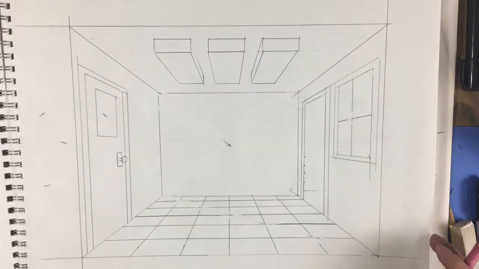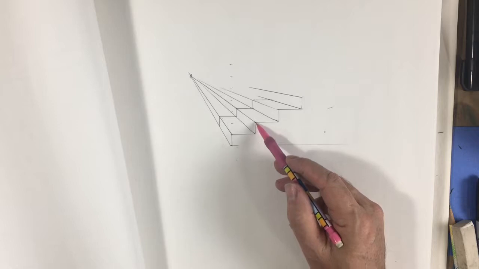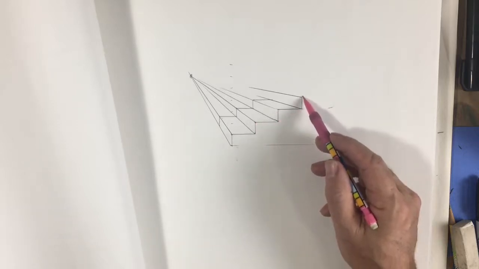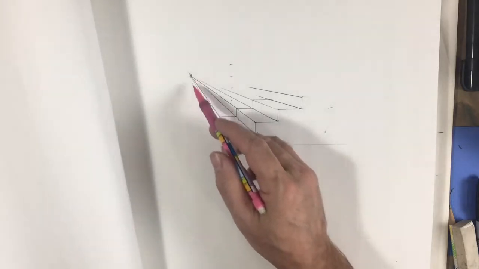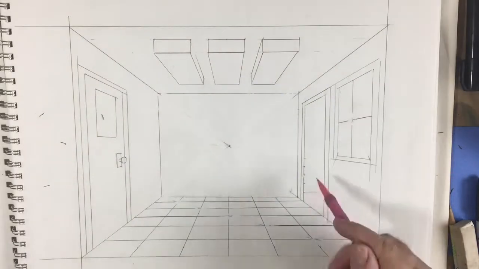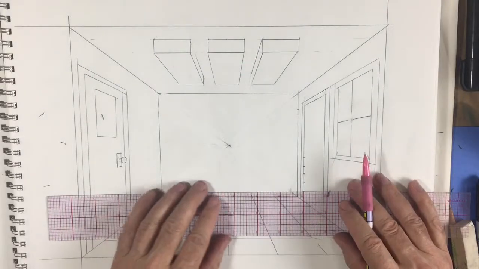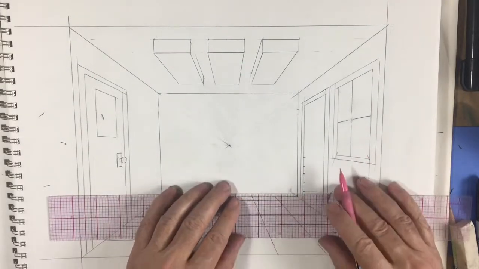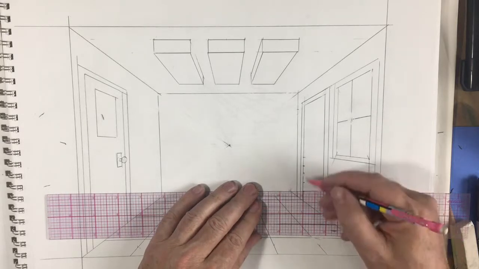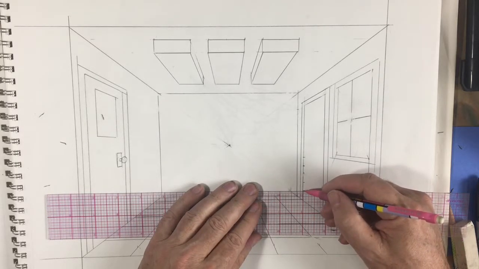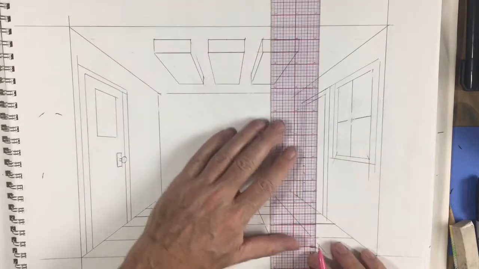Oh, so this one, notice I could draw the front side of this step, and then just draw back towards our vanishing point from there. So I showed you one way, and now I'm going to do another one. Watch this. On this one, we're drawing the back side of the step. So I've already measured the rise. I'm going to go back a half inch on these because I want to do several.